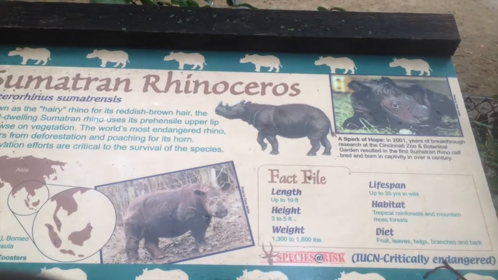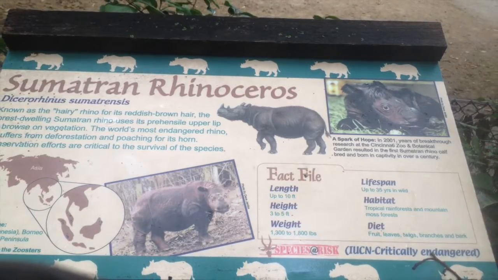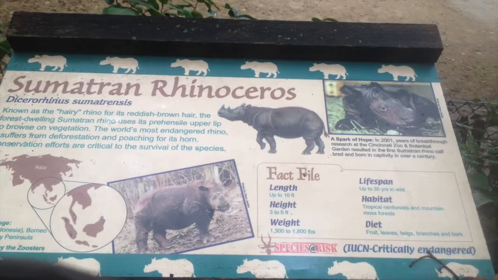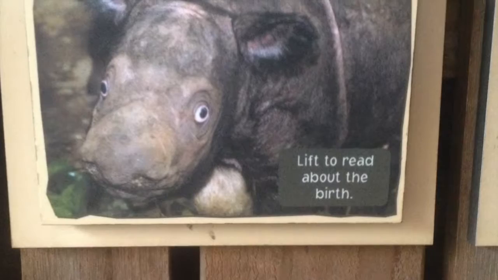It lives roughly 35 to 40 years, has a height of 48 to 58 inches, a length of 8 to 10 feet, and weighs roughly 1,800 pounds. They are a two-horned rhino and very endangered. There are about 400 left in the world today.